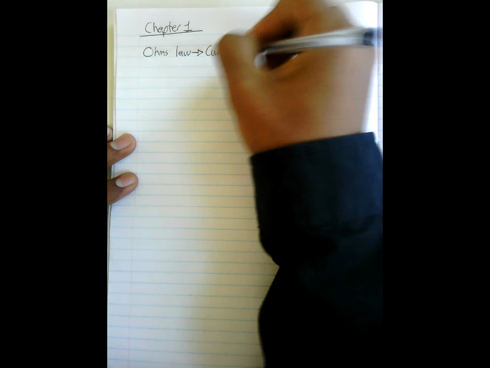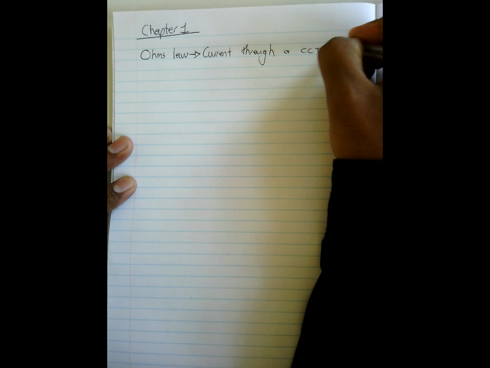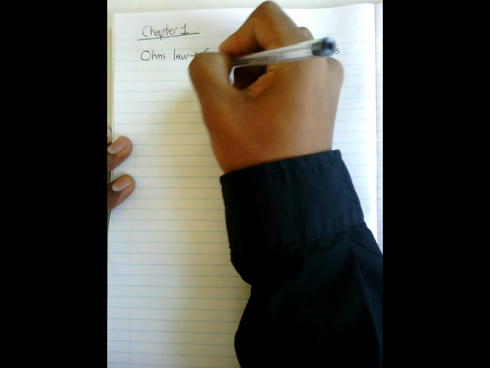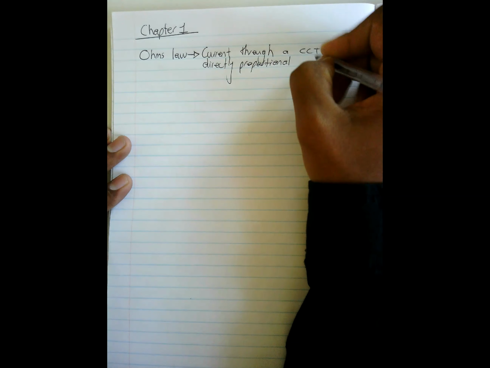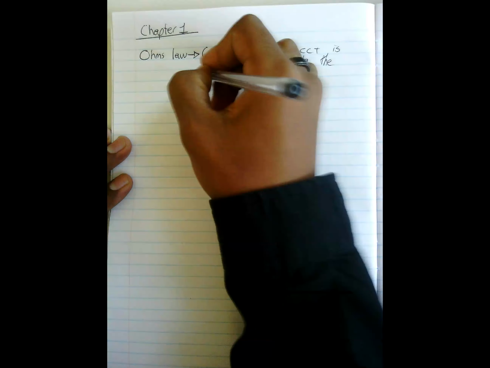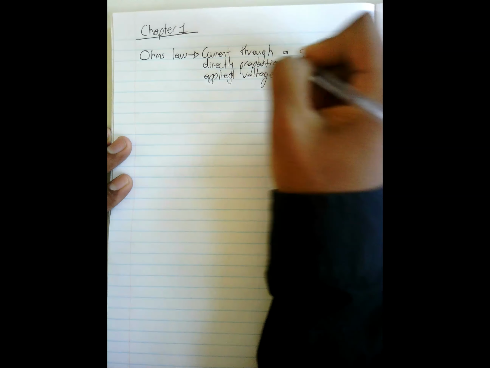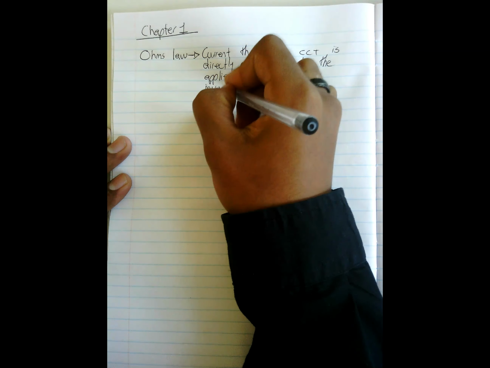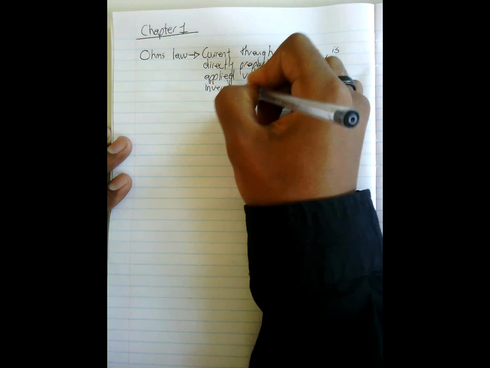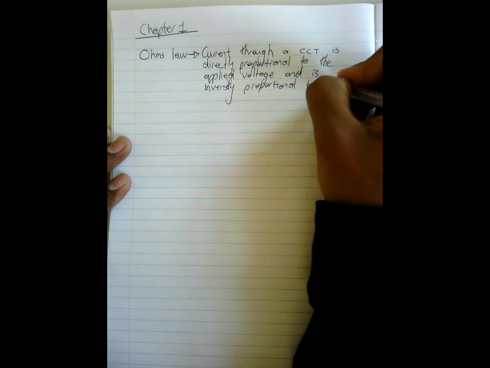And Ohm's law is telling us that current through a circuit is directly proportional to the applied voltage and is inversely proportional to the resistance.